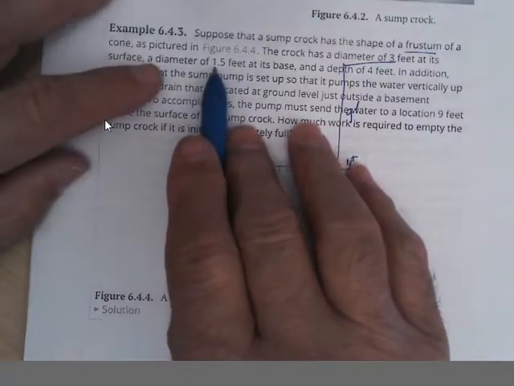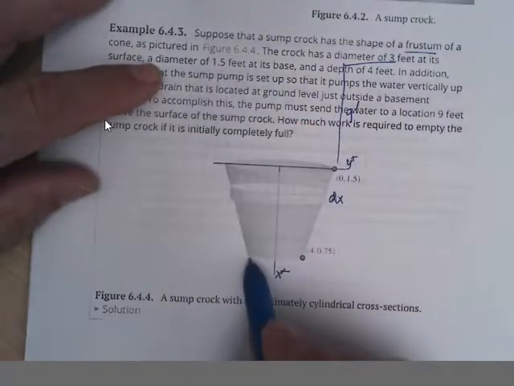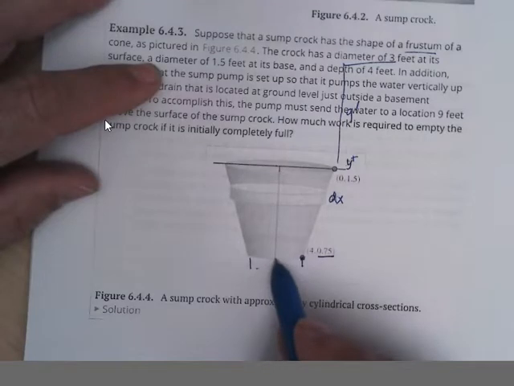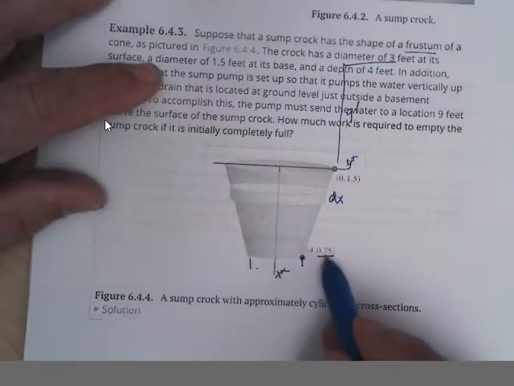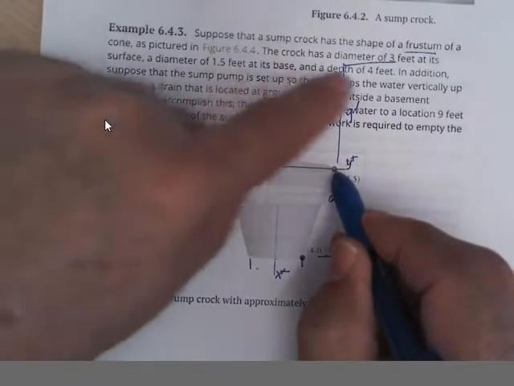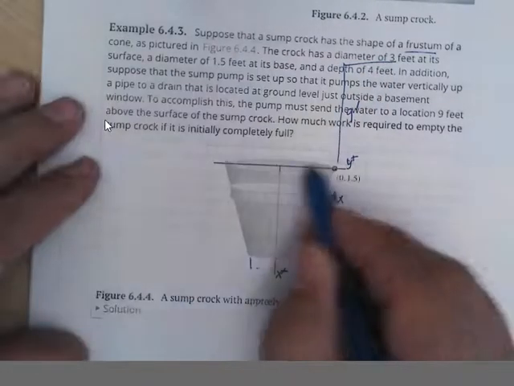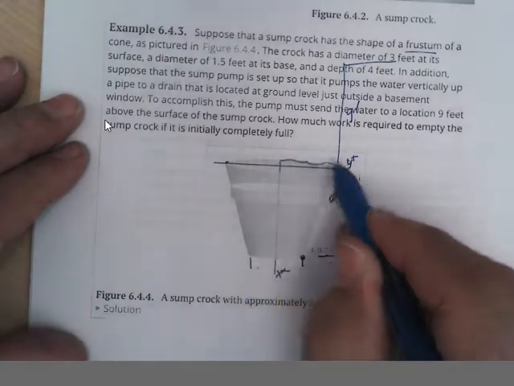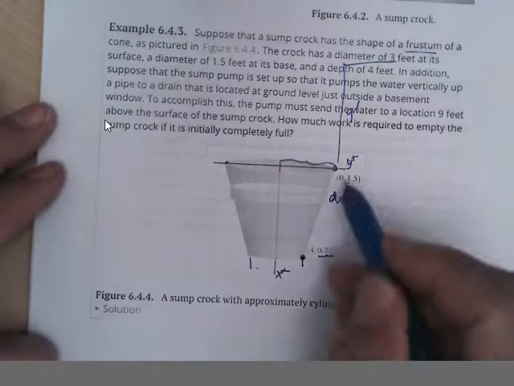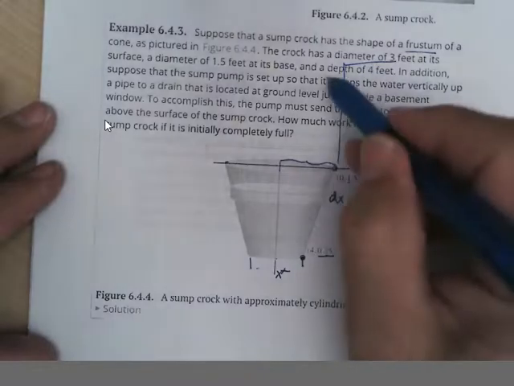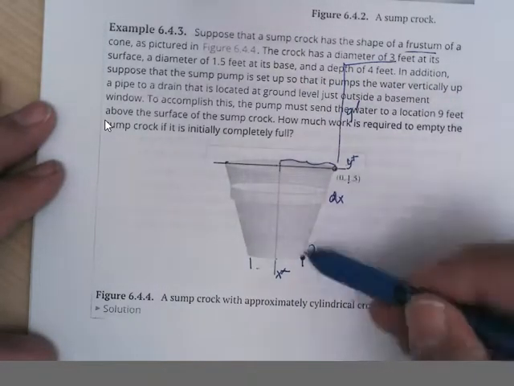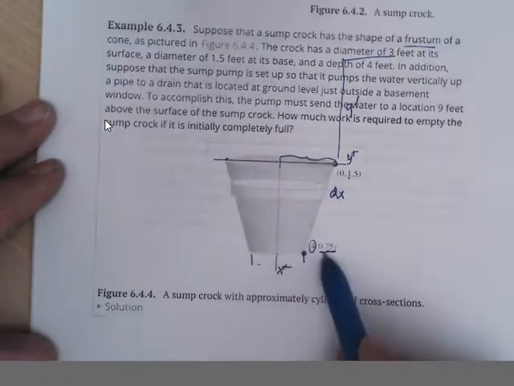And they say that the diameter at the base is 1.5 feet, so they put this point here, since this is the x-axis, halfway over, or the radius is 0.75, and up here it says the diameter is 3 feet, so half of it is 1.5 feet. So that explains those two. And they said the depth of this thing is 4 feet. So that's why it goes from 0 to 4 and 1.5 to 0.75.